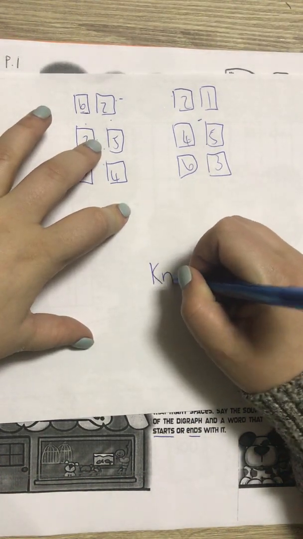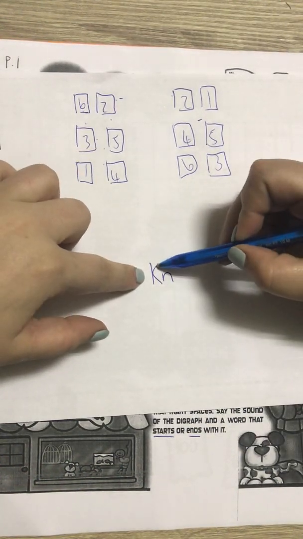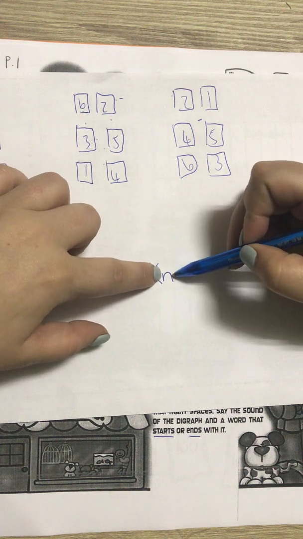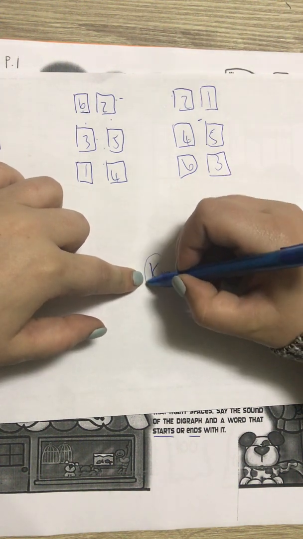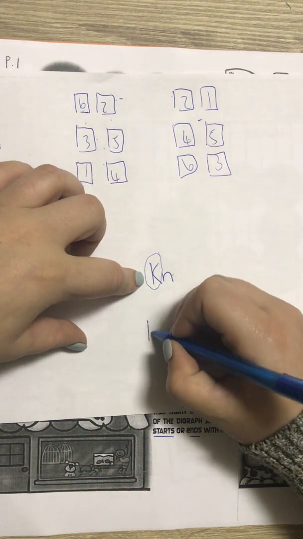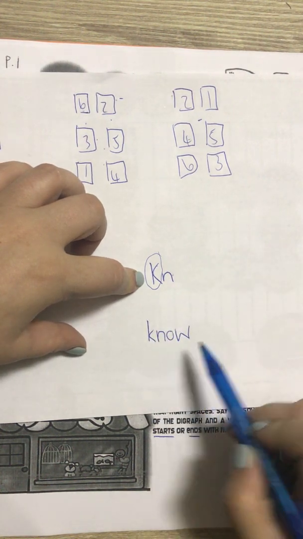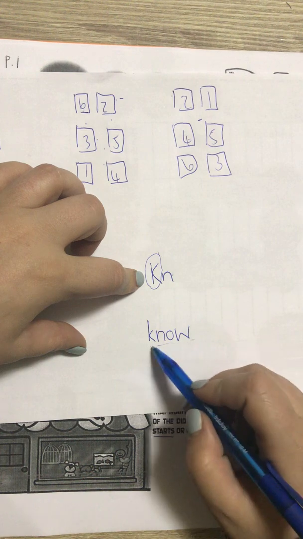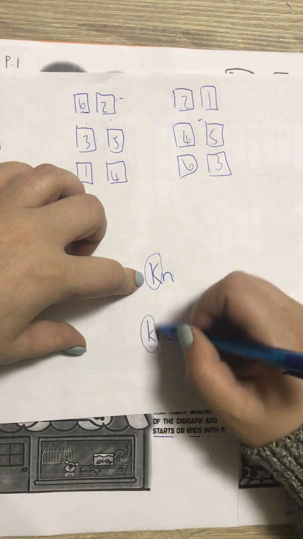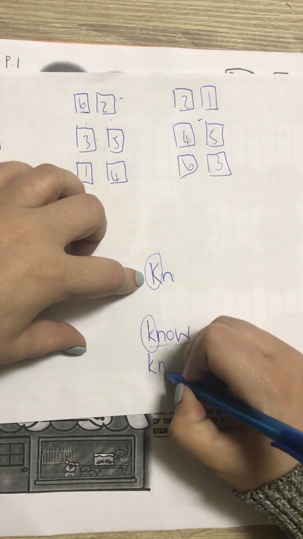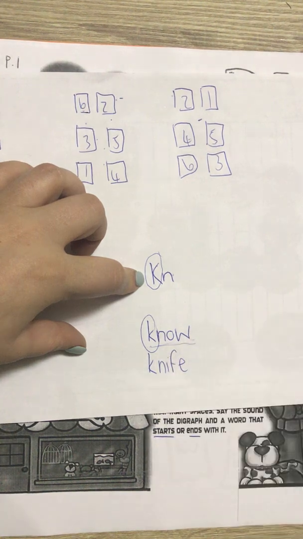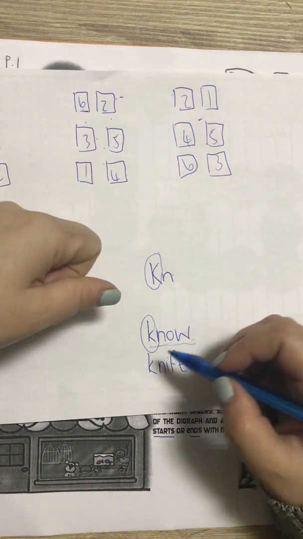Now I can just tell you right now, as soon as there's a kicking k and a n, the kicking k is silent. Think of the word know. I know you. You don't say k-know you, you say I know you. The kicking k is silent. The same within the word knife. I have a knife in my hand.